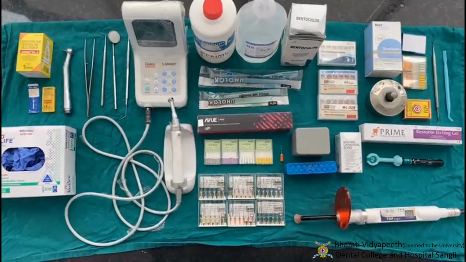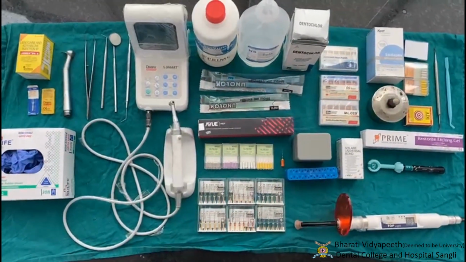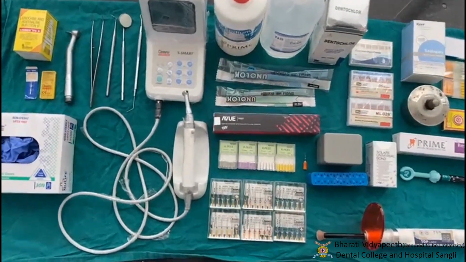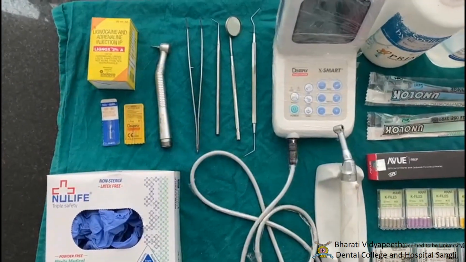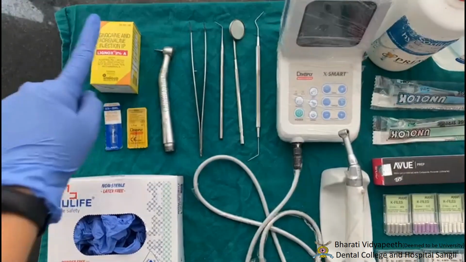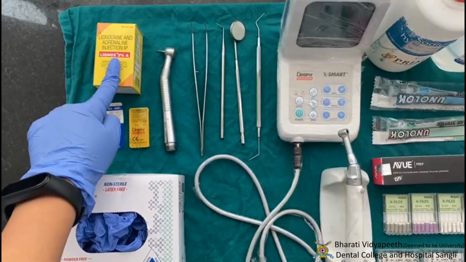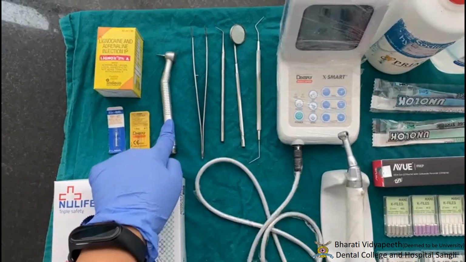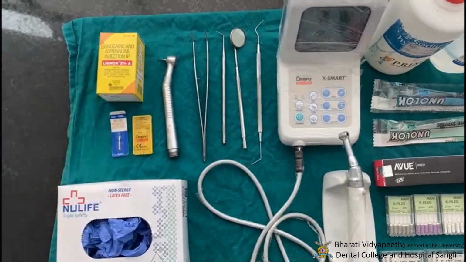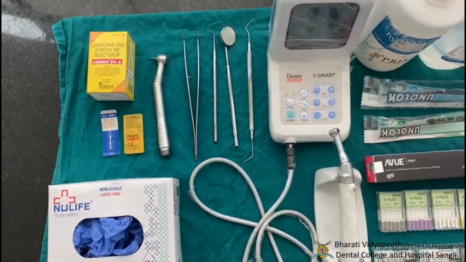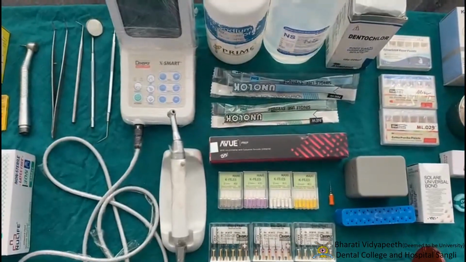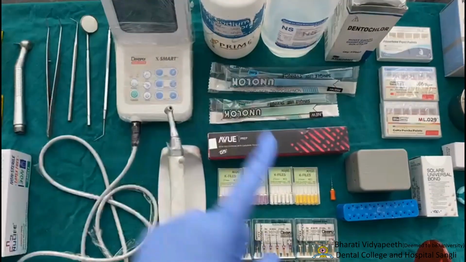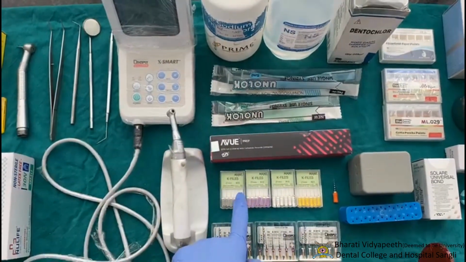Before starting the root canal treatment, let's have a look at the armamentarium required. These are the materials required for the access cavity preparation. First, local anesthesia is administered. Then, with the help of an air rotor, round safe-end, and endo-access bur, an access cavity is prepared, followed by which the working length is determined and the pulp is extirpated with the help of hand files.